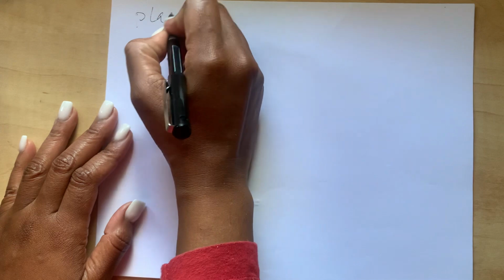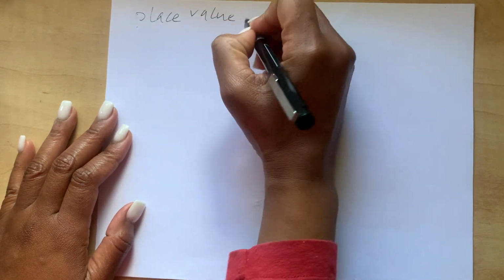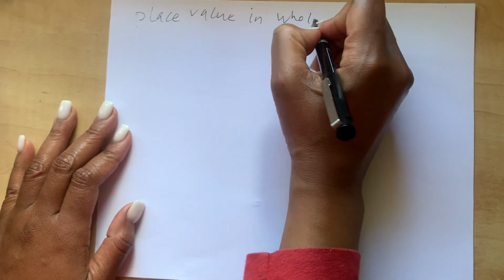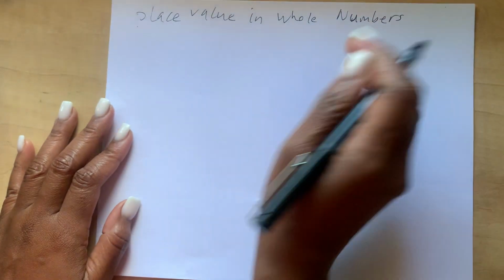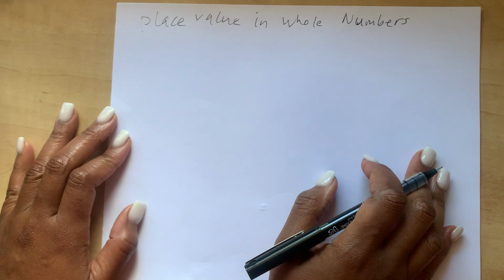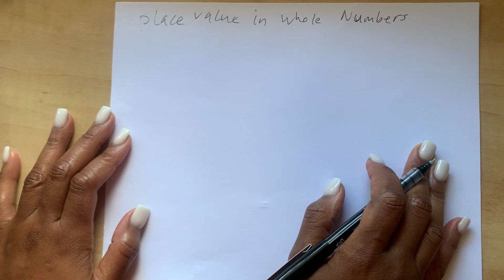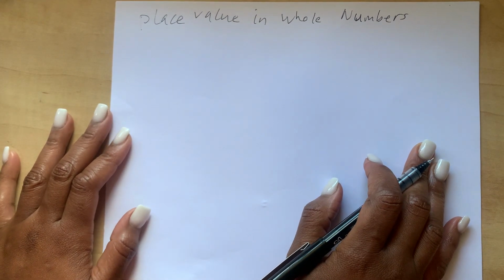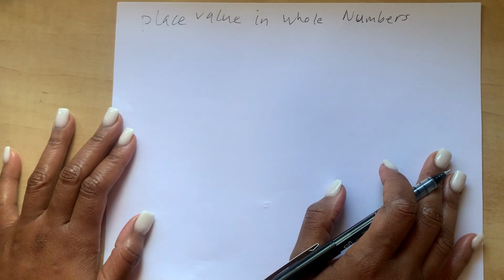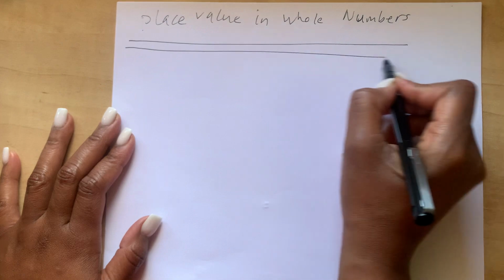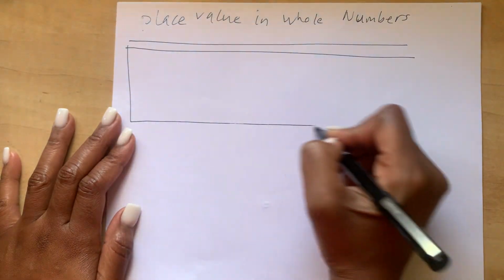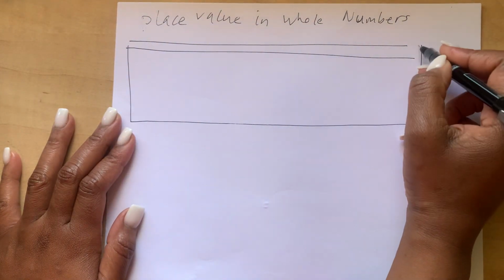Welcome back. Today we'll be discussing place value in whole numbers. So with the place value, it's basically decoding numbers to see the worth of that number. And what I like to do is make a little chart. That way it gives you a nice visual of where that number lies.